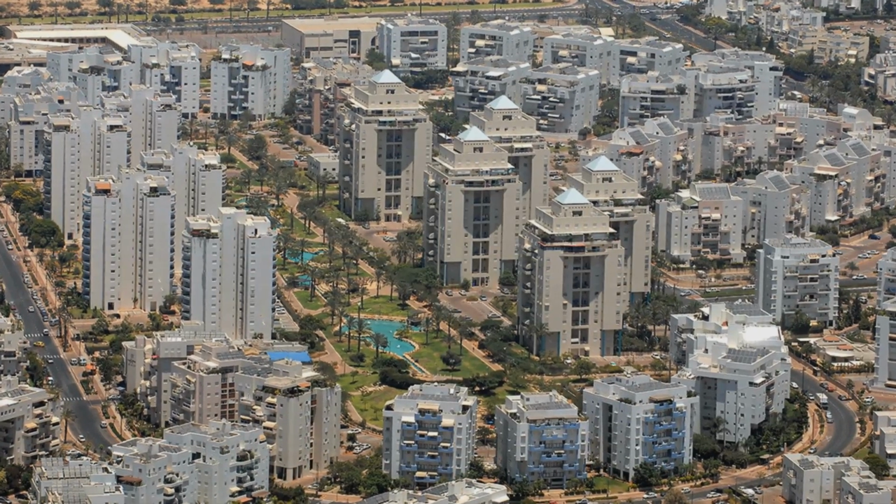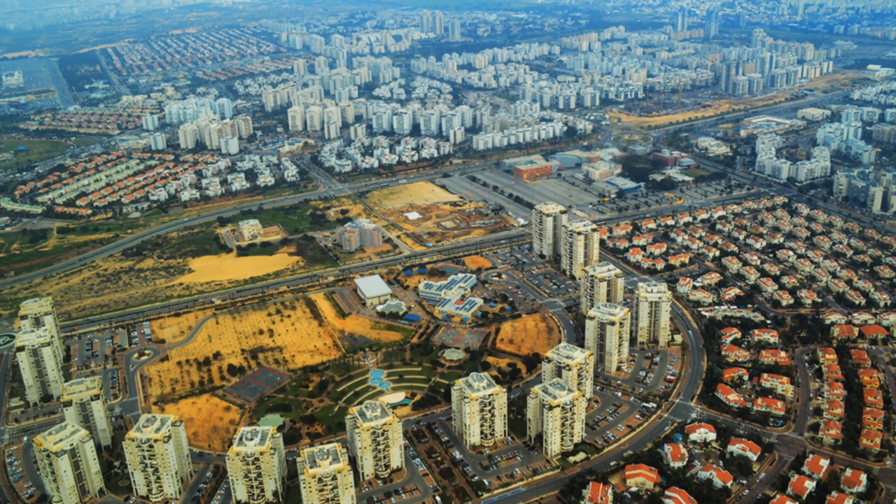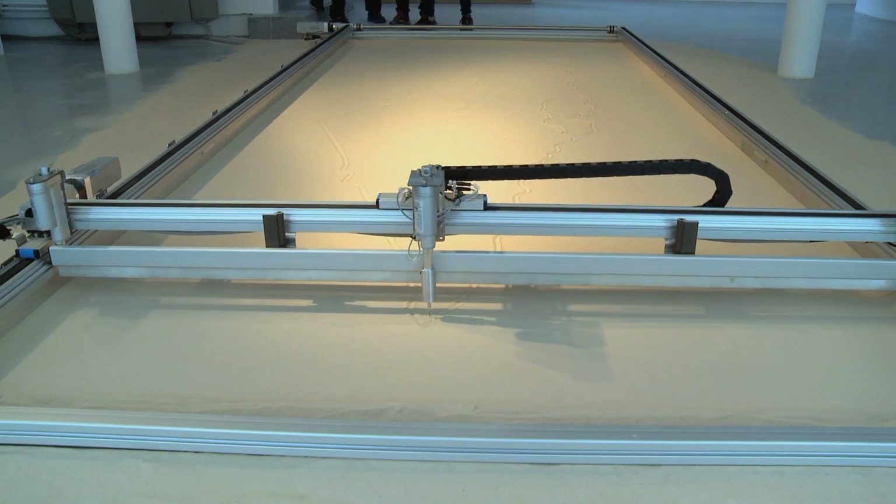These are very common in Israel. 80% of the population lives in them, and this is the main way of building in Israel. It's very similar, it looks the same, it's kind of a boring architecture.